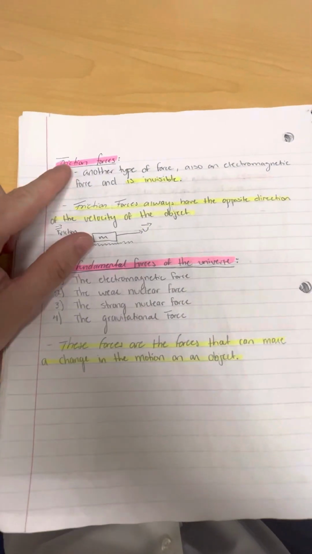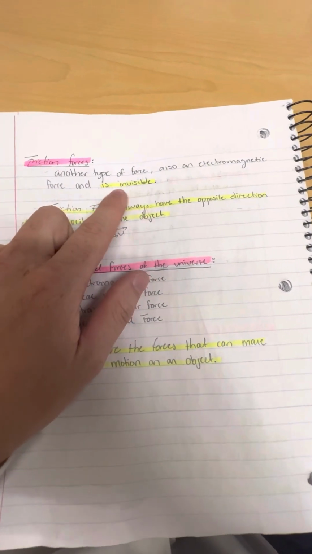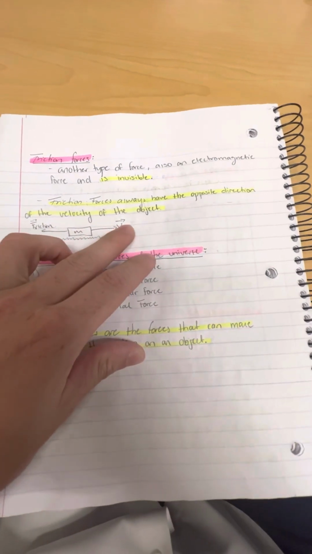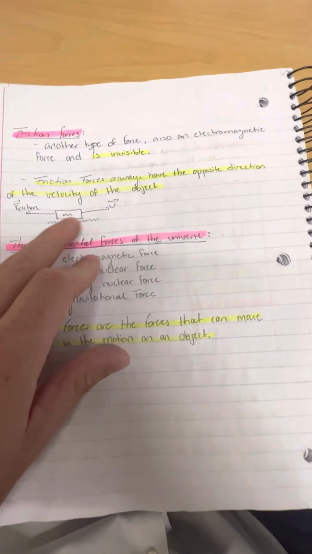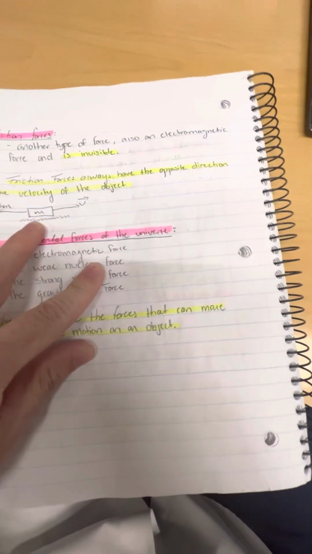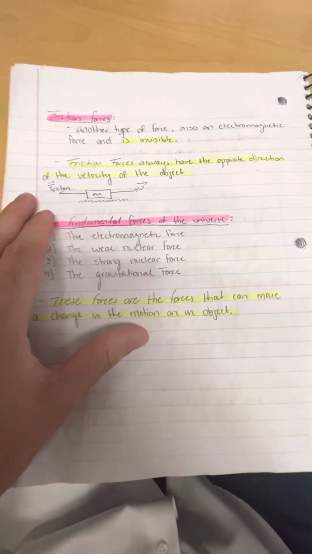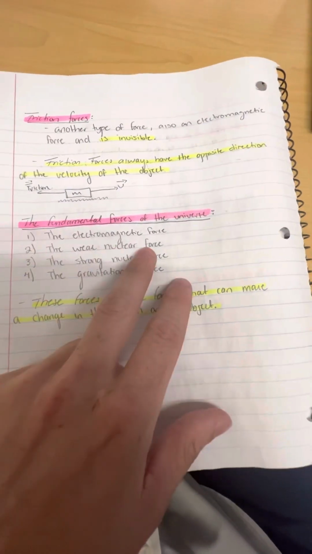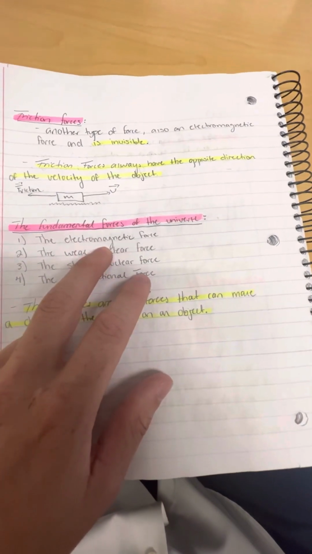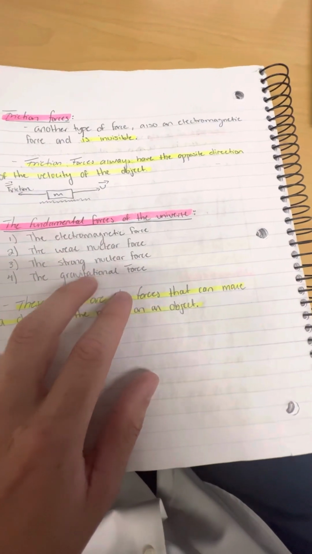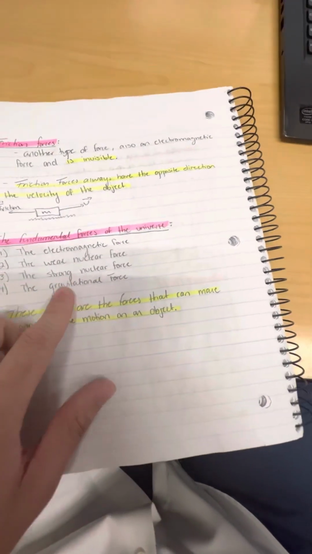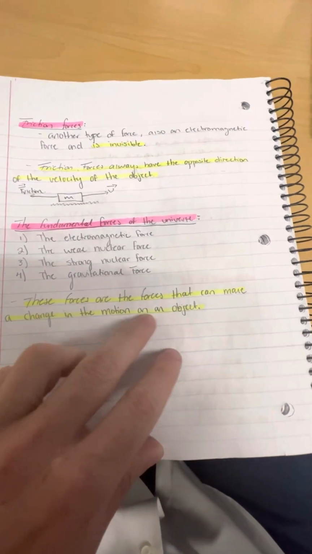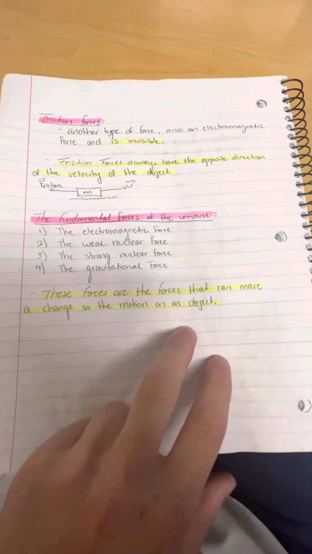Here we have friction forces, which are also invisible. You don't see friction, right? So friction forces always have the opposite direction of the velocity of the object. So this box is moving this way on a rough surface. The friction is pushing it the other way. This vector is going the other way. So you have the fundamental forces of the universe, which are the electromagnetic force, the weak nuclear force, the strong nuclear force, and the gravitational force. Gravitational force pulls you down. And these are the forces that can make a change in the motion of an object.